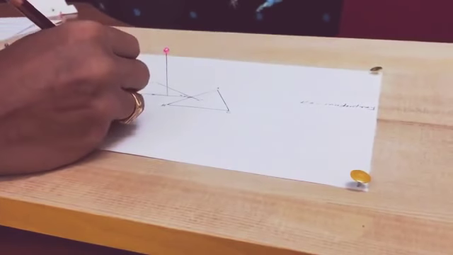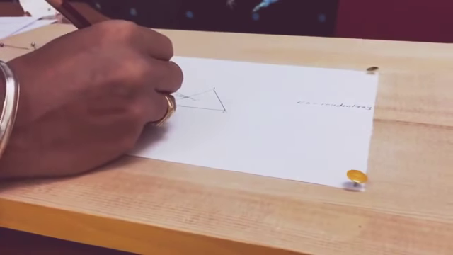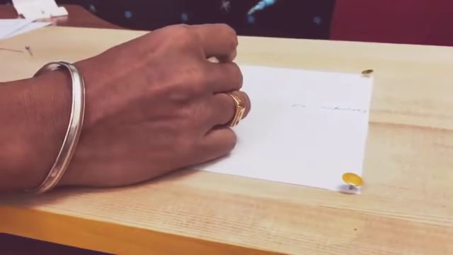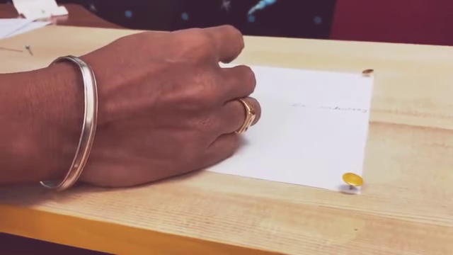Mark these as P1, P2 and place the prism on the traced boundary.